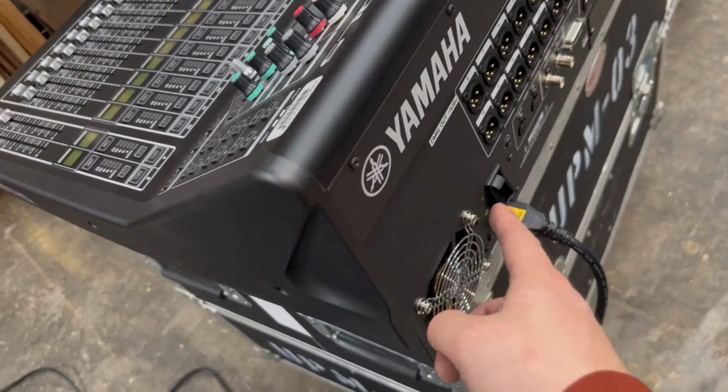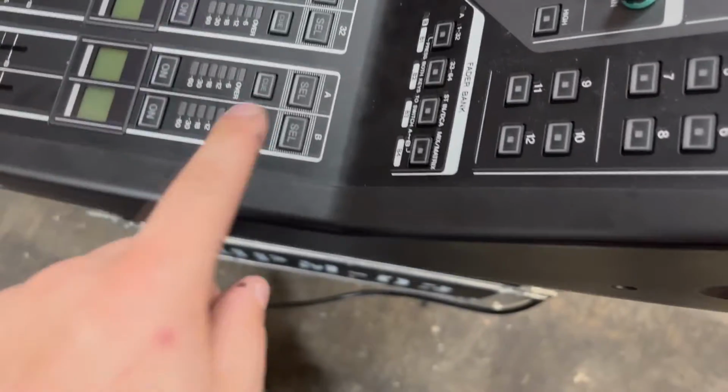So we're gonna do a fader calibration, and to do that, we gotta get to the boot menu. We're gonna flip this power switch while holding down the B button.